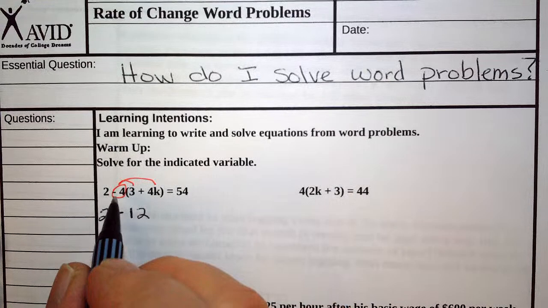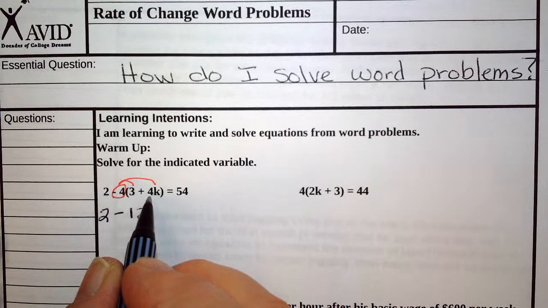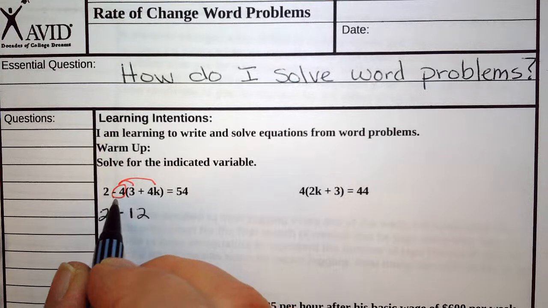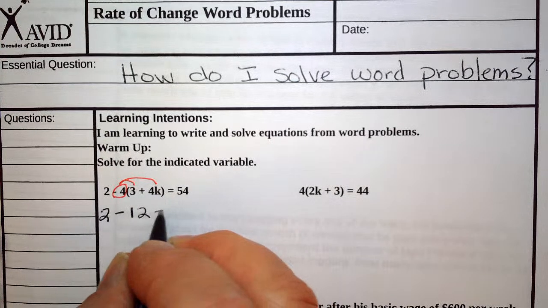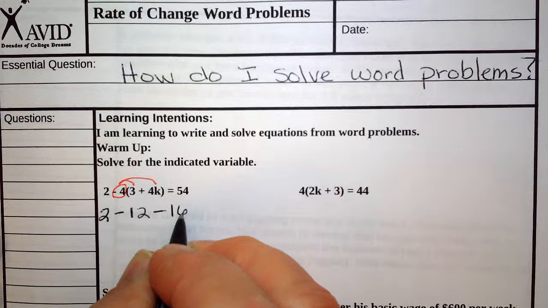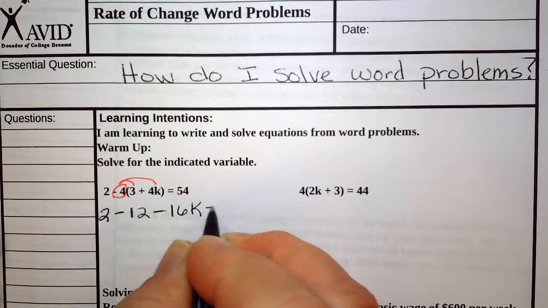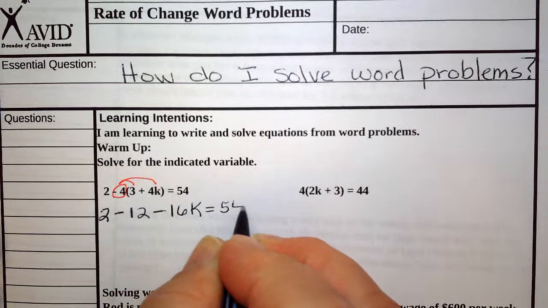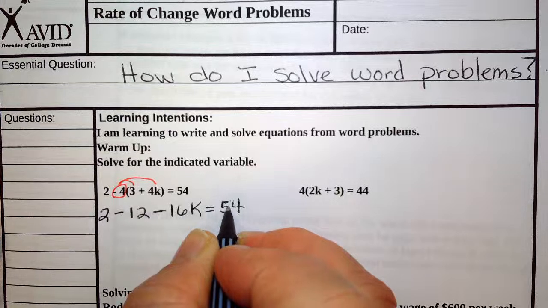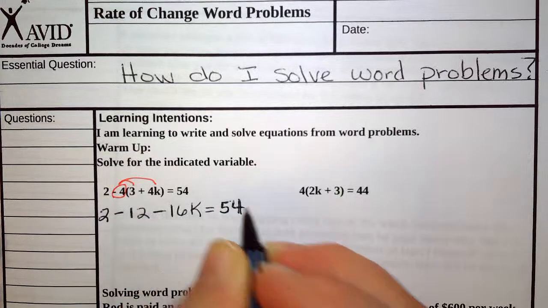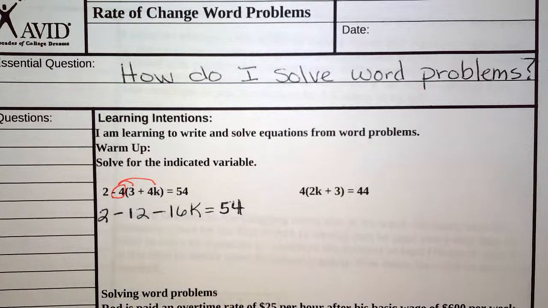-12. -4 times positive 4k. -4 times +4 is -16. Do not forget that k, and it's equal to 54. Now what? Are there like terms that we can combine?